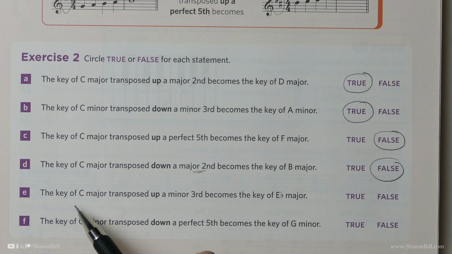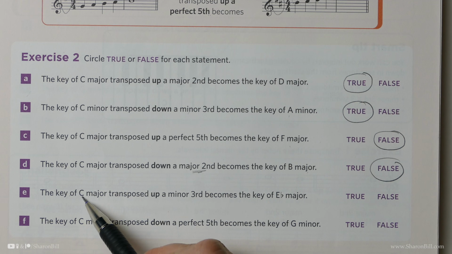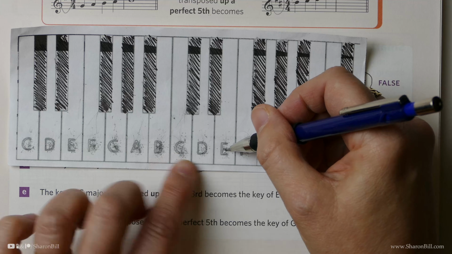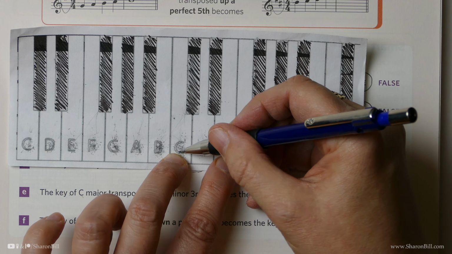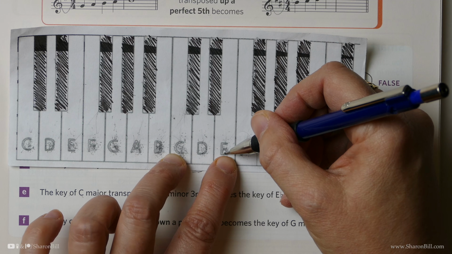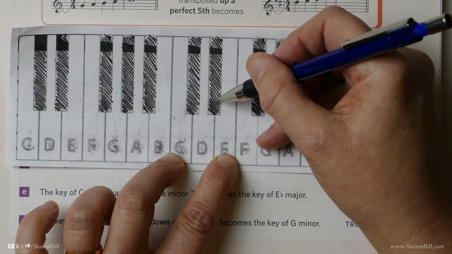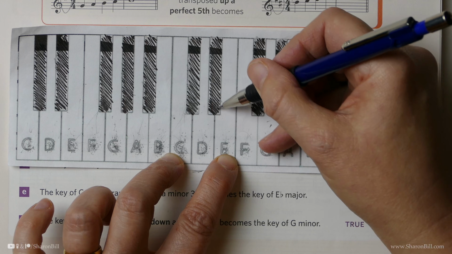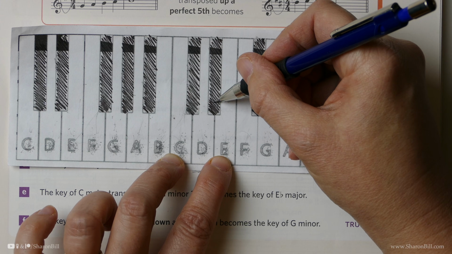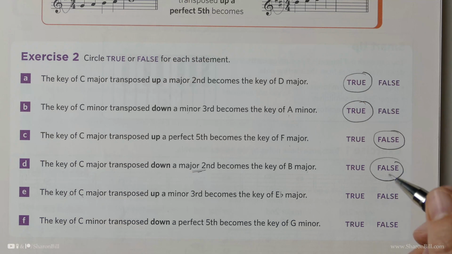Is it true or is it false that the key of C major transposed up a minor third becomes the key of E flat major? So we need to go up a minor third from C major. So here's C. So 1, 2, 3 is our third. However, C to E is a major third. And if you think in your minor key, C minor should have E flat, which is lesser. It should be E flat. C to E flat is the minor third, and so that is correct.